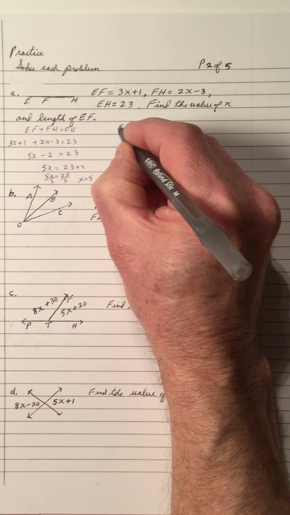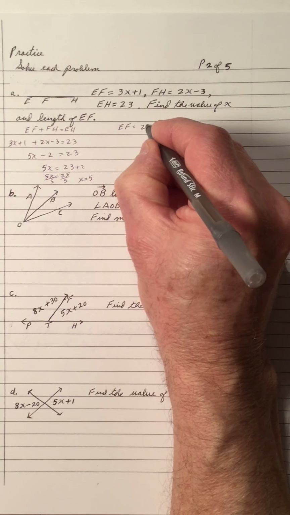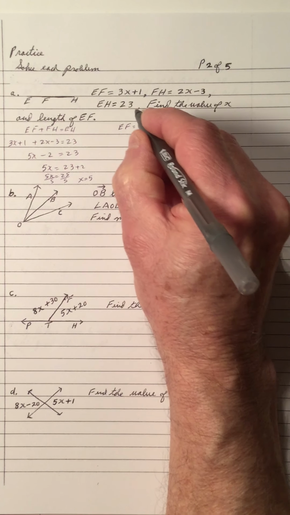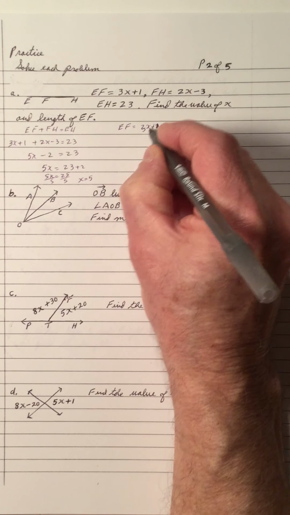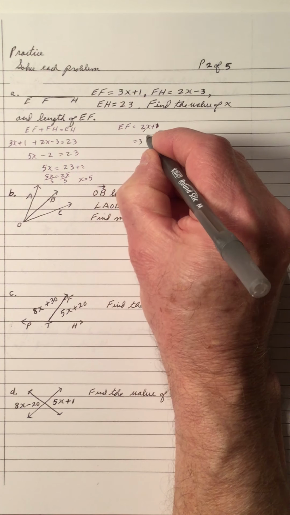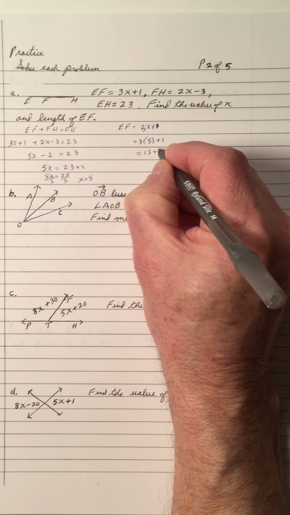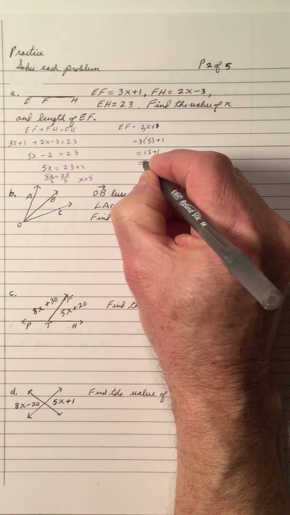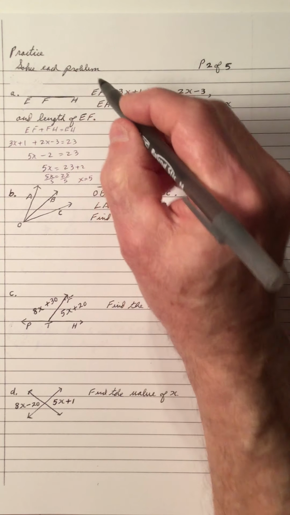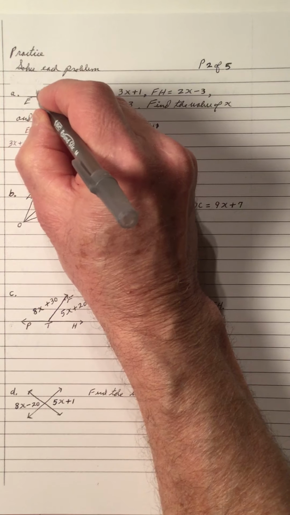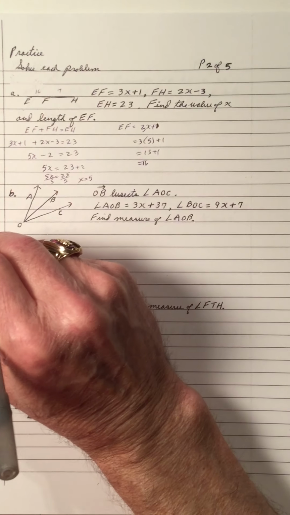So EF is 3x plus 1, and we sub 5 in the place of x. 15 plus 1 is 16. So we have EF is 16. That means if EF is 16, the total length should be 23.